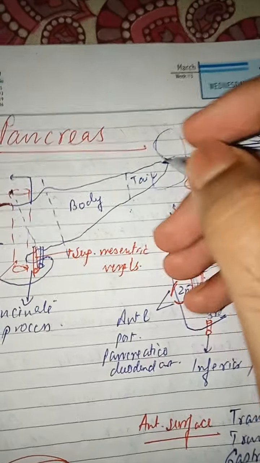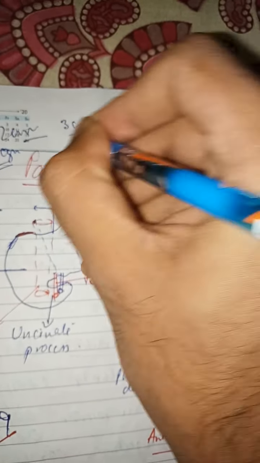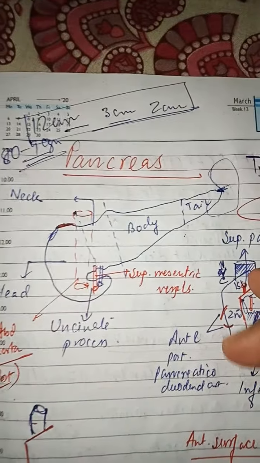It is a J-shaped organ. Its length is 12 centimeter, width is 3 centimeter, and thickness is 2 centimeter. So 12, 3, 2, and weight is 80 to 90 gram.